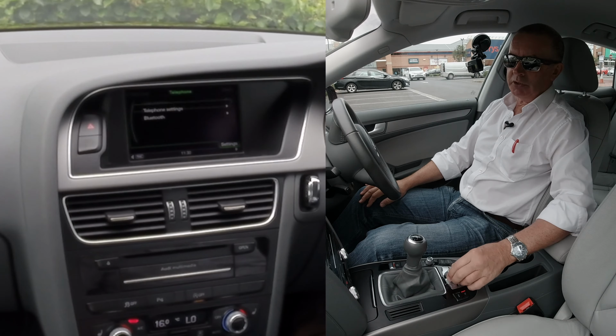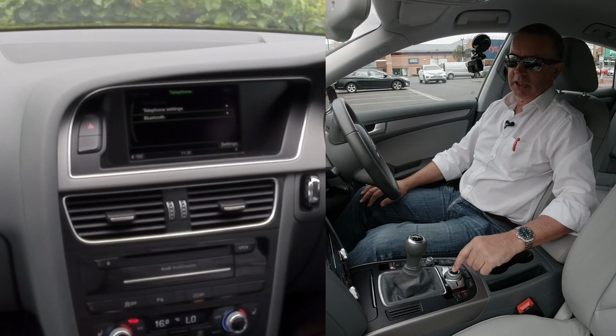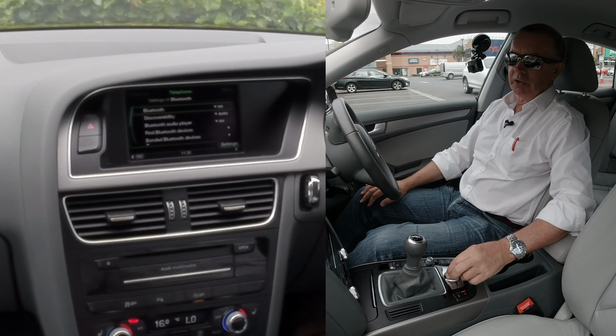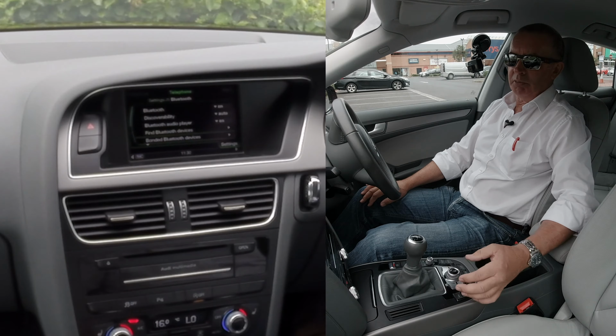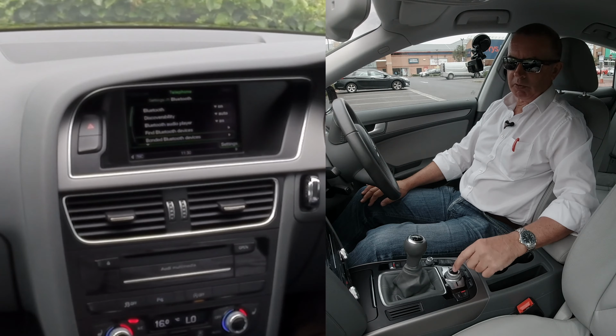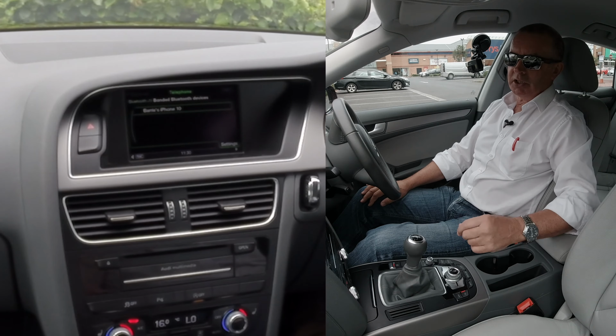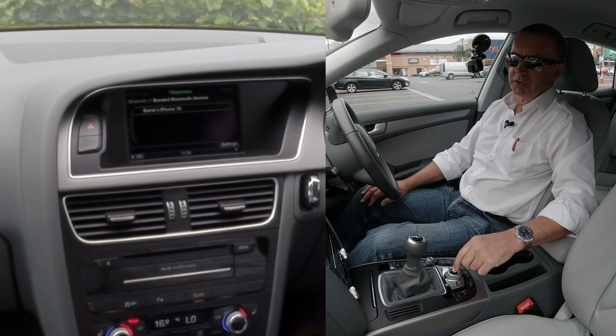Telephone settings and Bluetooth. Navigate to Bluetooth, click in the center. Got Bluetooth discoverability, Bluetooth audio player, find Bluetooth devices, bonded Bluetooth devices. That's what we want, so we click the center and it's got my phone there, Barry's iPhone 10.